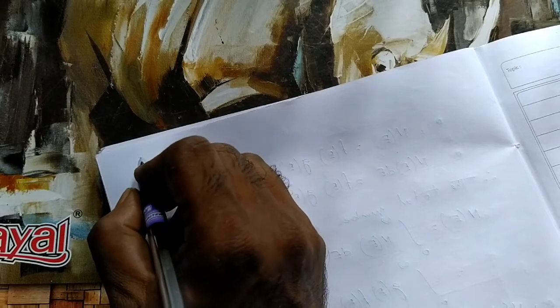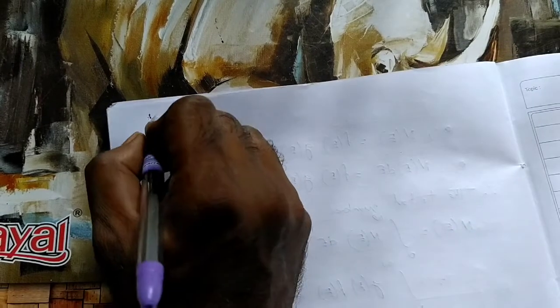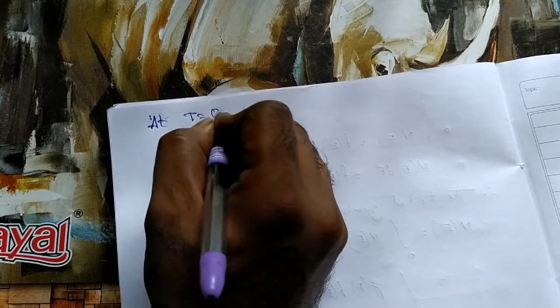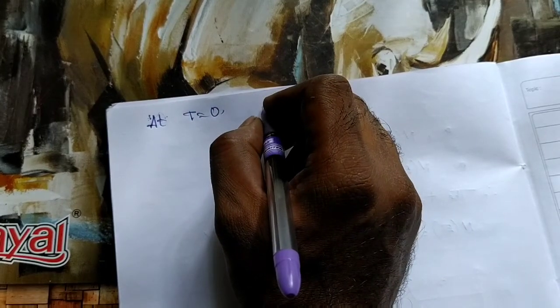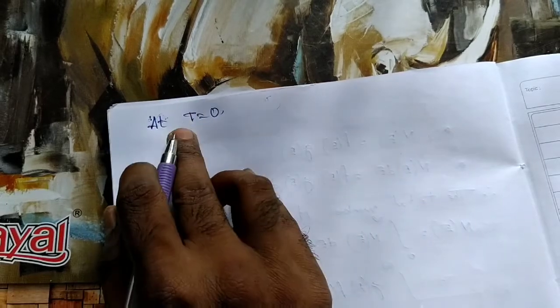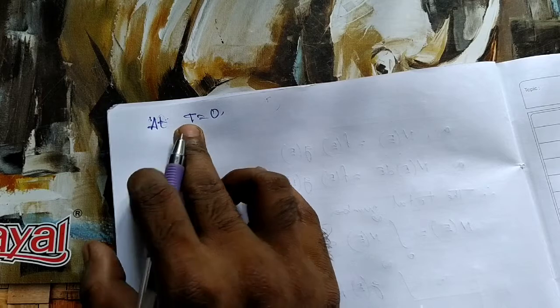Now try to calculate the total number of electrons in that system by calculating the integration at 0 kelvin, that is, absolute temperature.